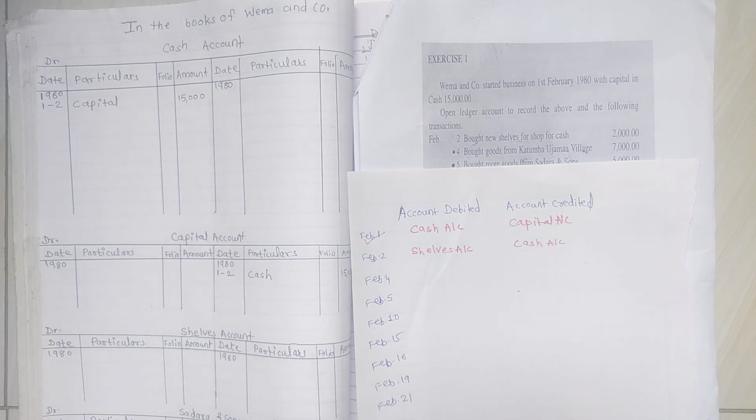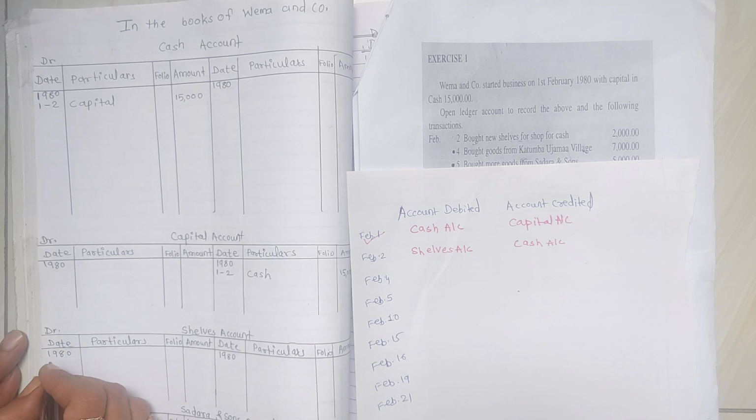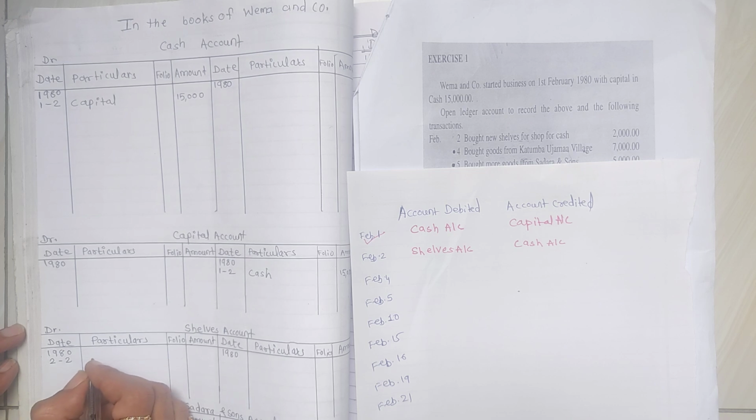Shelves being a real account, debit what comes in. So shelves account gets debited. In the shelves account, write on the debit side, 2nd Feb, the name of the account which is credited, that is cash.